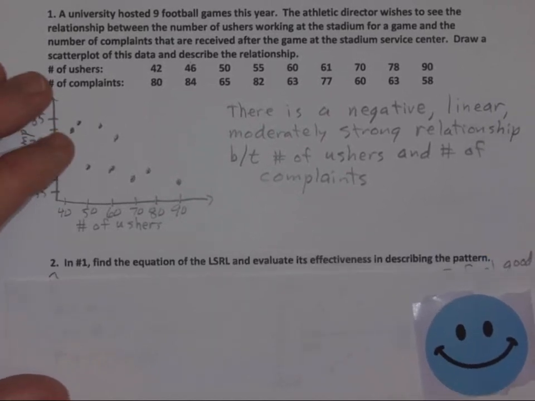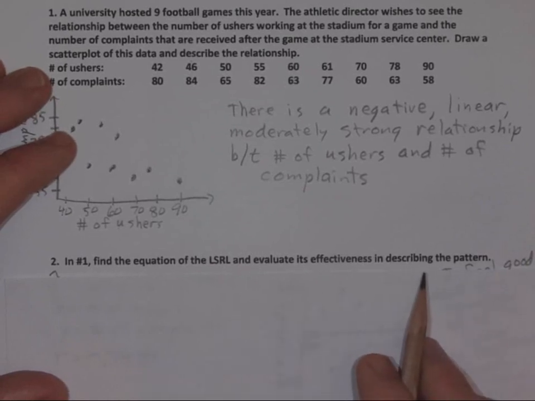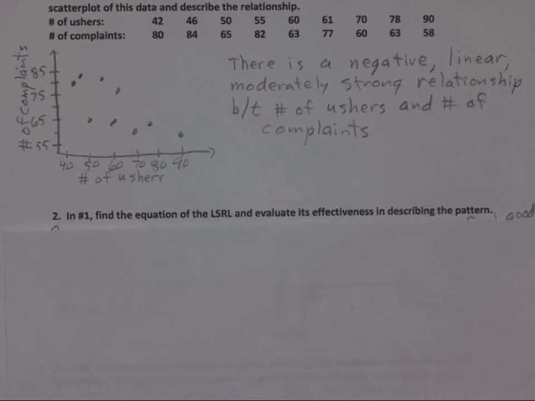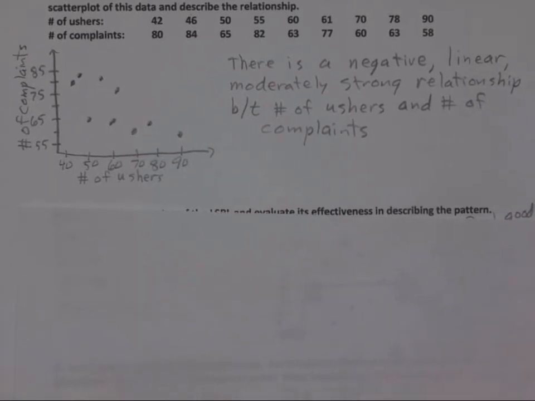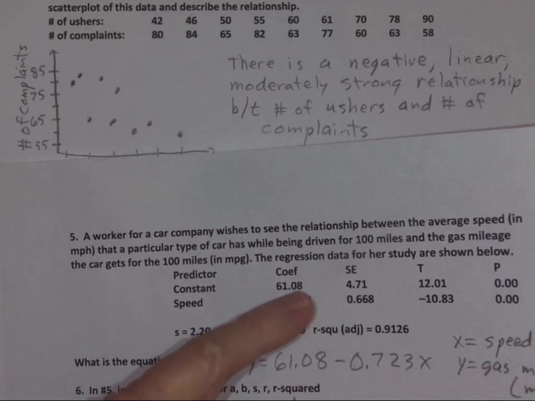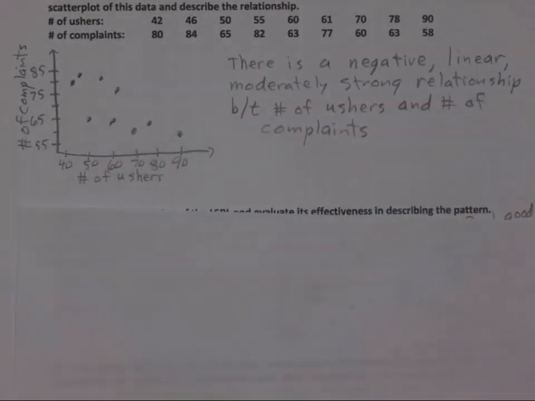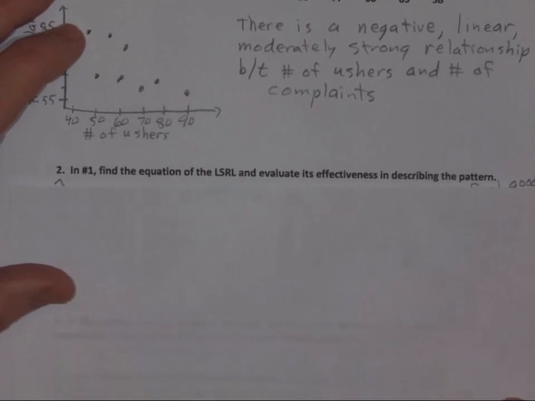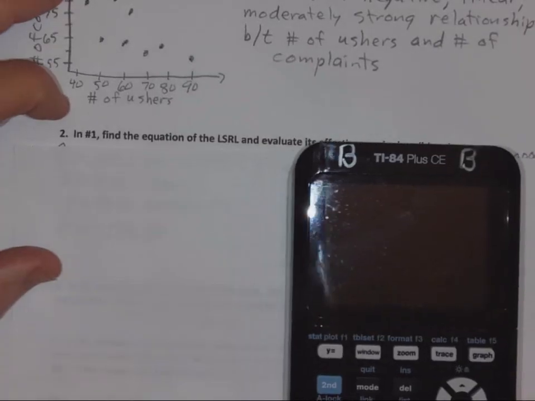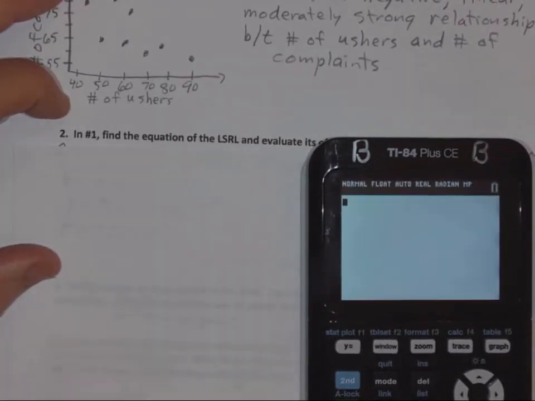Then the next thing says find the equation of the least squares regression line and evaluate its effectiveness in describing the pattern. Now, I hesitate to do this because what I'm fixing to do with the calculator is probably not going to be on the exam. What is going to be on the exam is what we're going to talk about in a second, and that is a computer printout. You have to know how to read the computer printout. Nevertheless, there are some points I wanted to make in that regard, so I am going to use the calculator to do this right quick, although I'm not really going to emphasize this.